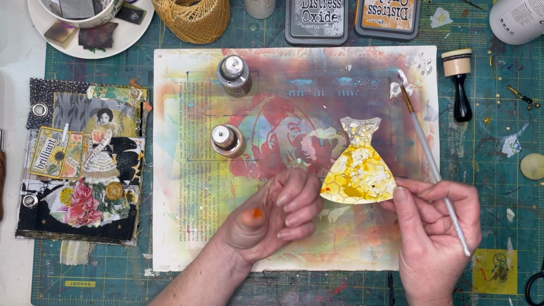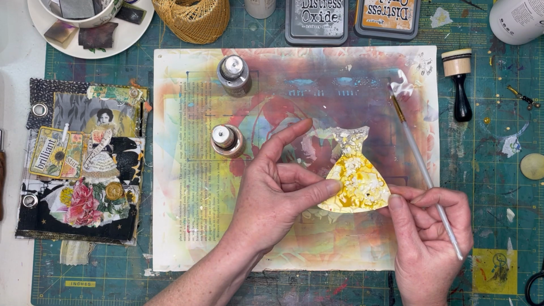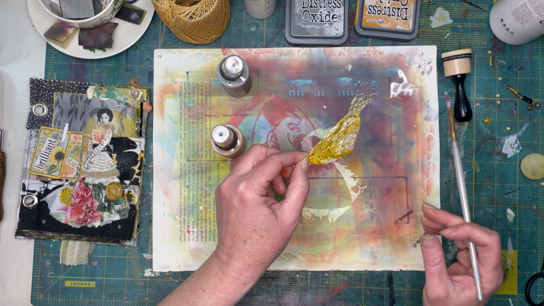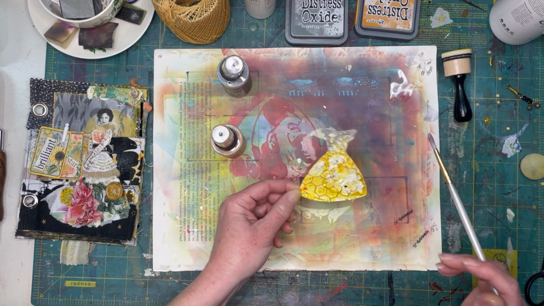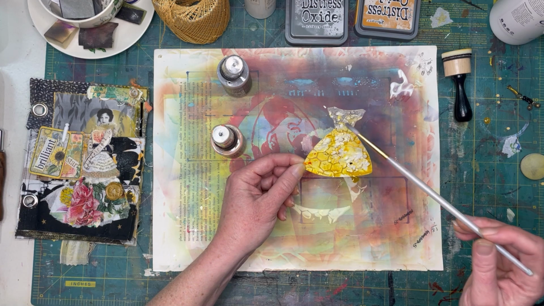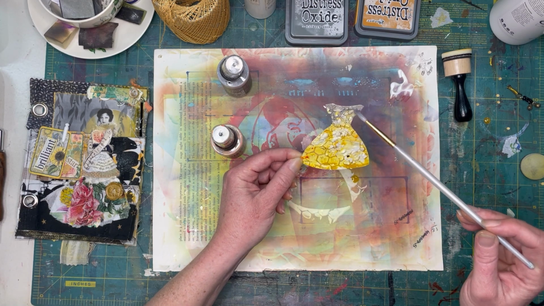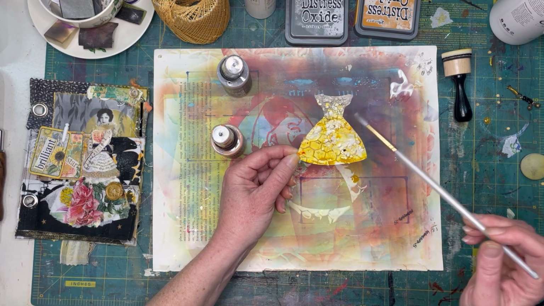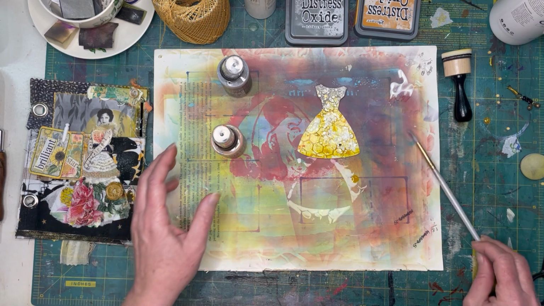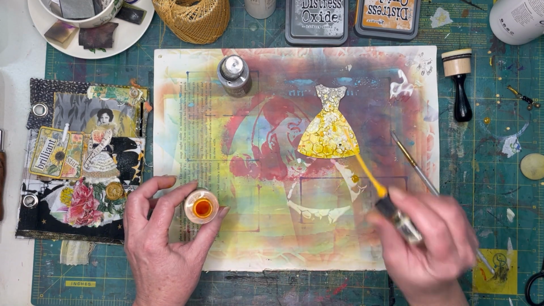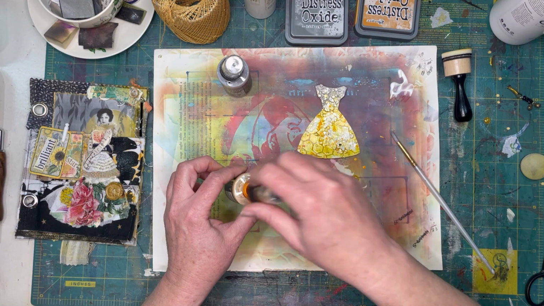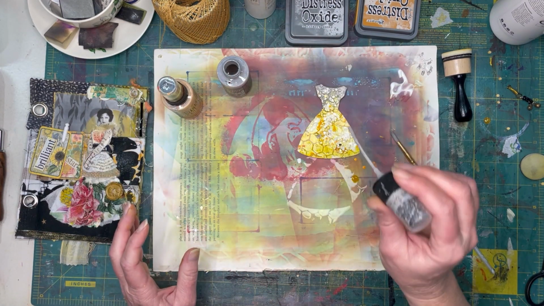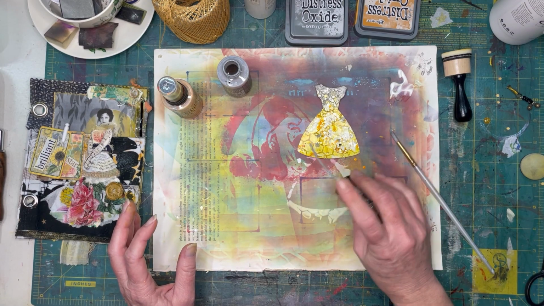Oh, I must have had something on my finger. That's all right. So we can see what we get from that. Okay, I do like that. Let's give it a couple little of those like that. Maybe a couple little drippies.